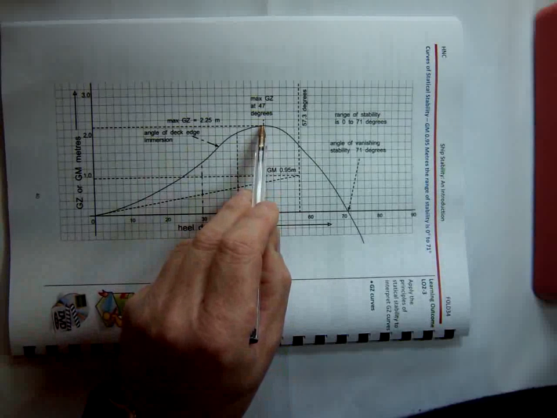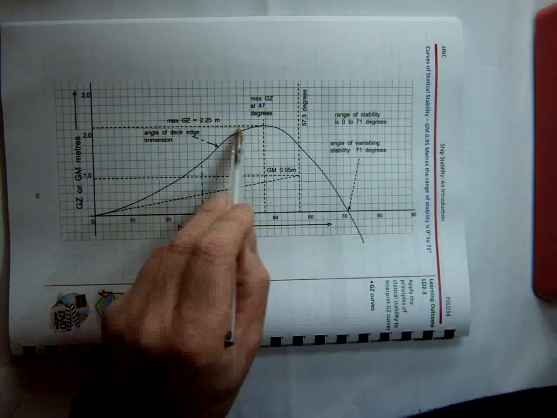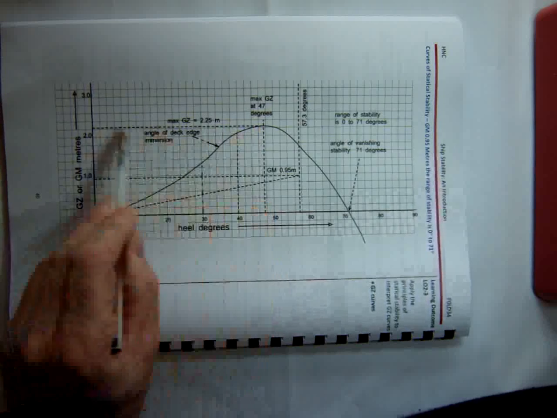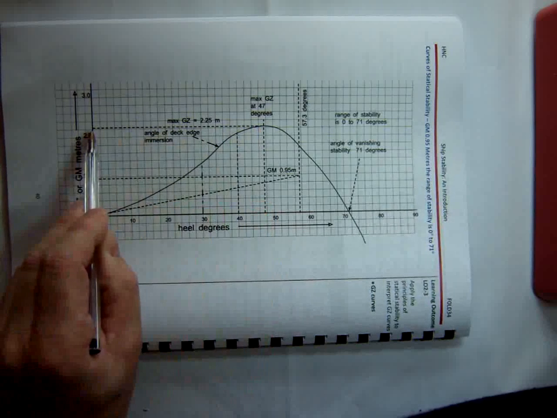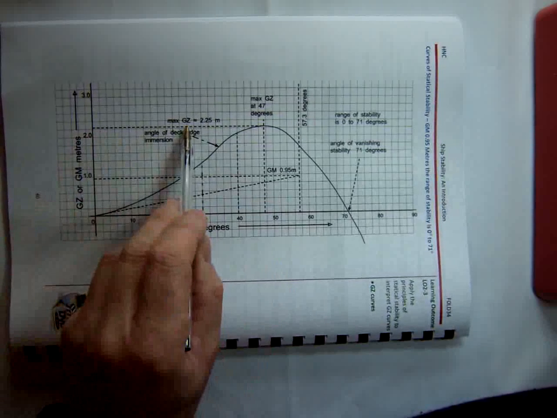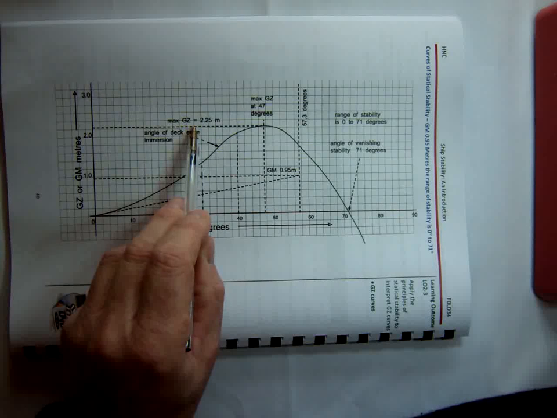So we can say that our maximum GZ at 47 degrees, and we go across to the left, is 2.25 metres. So what that's telling us is that when the vessel is heeled over due to an external force and it reaches 47 degrees, our GZ at that point is going to be 2.25 metres.